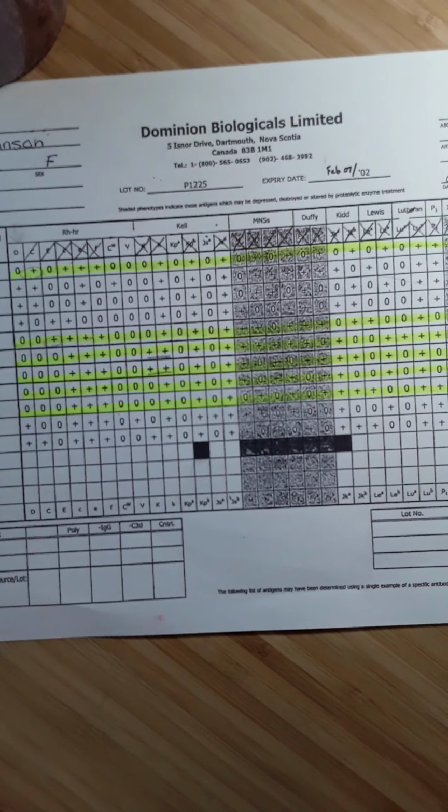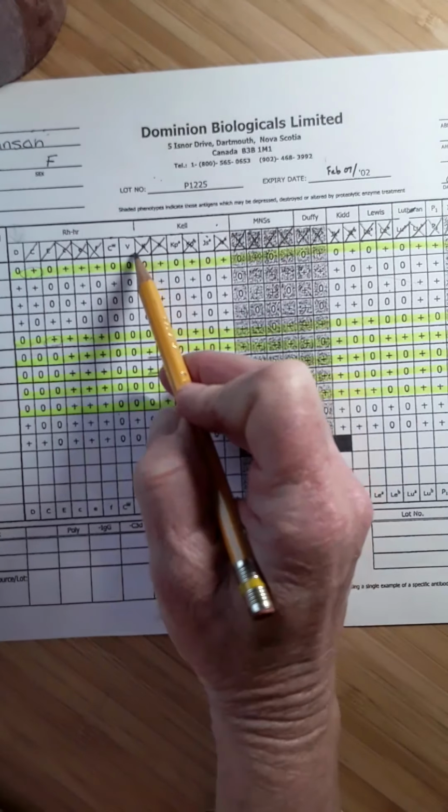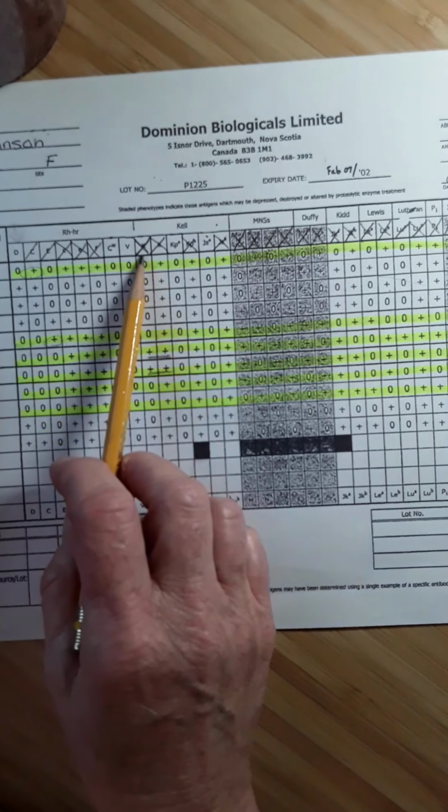So 3 Roman numeral 2 applies to Kel. For these antibodies, they can be excluded based on non-reactivity of the patient's plasma with at minimum 2 heterozygous cells. So indeed, I've got 2 heterozygous cells. That's why I have a slash and then another slash on big K.